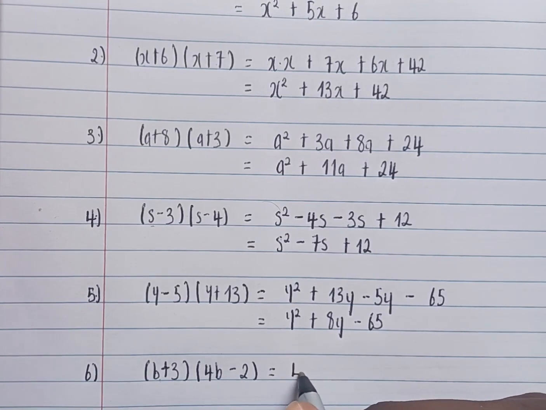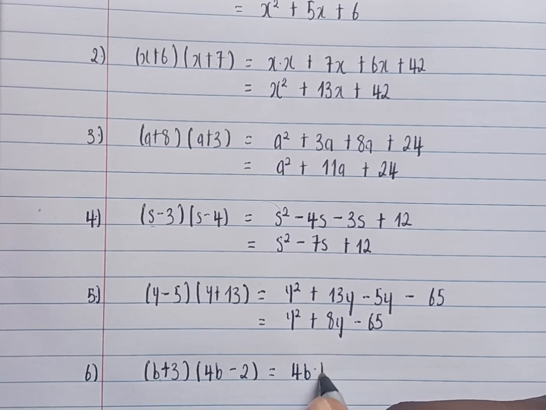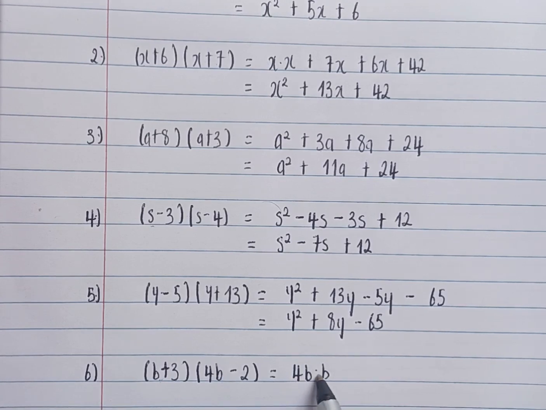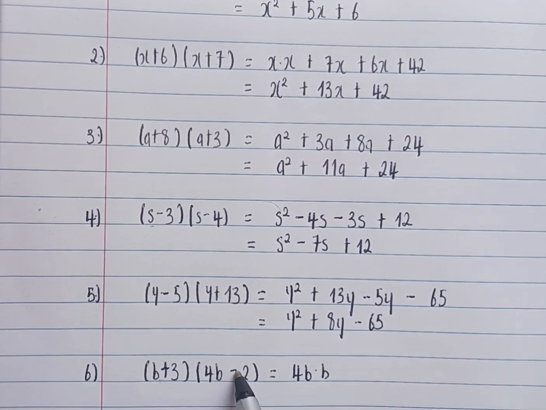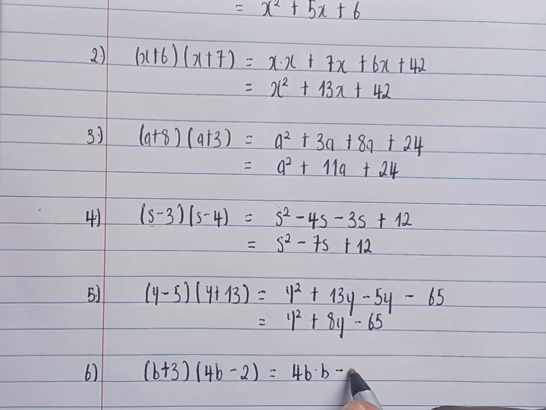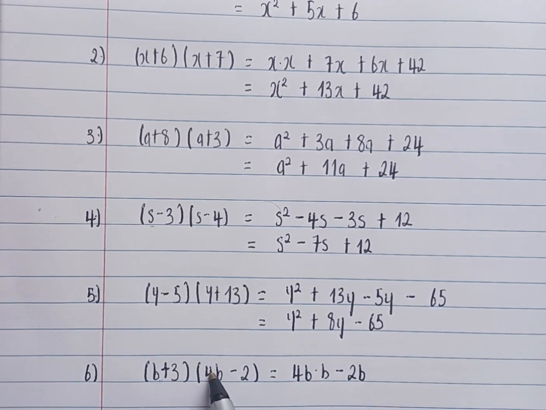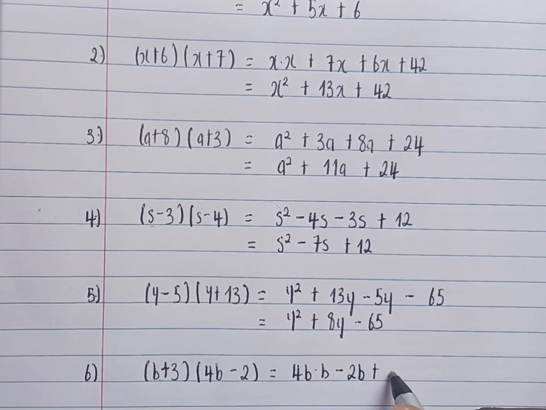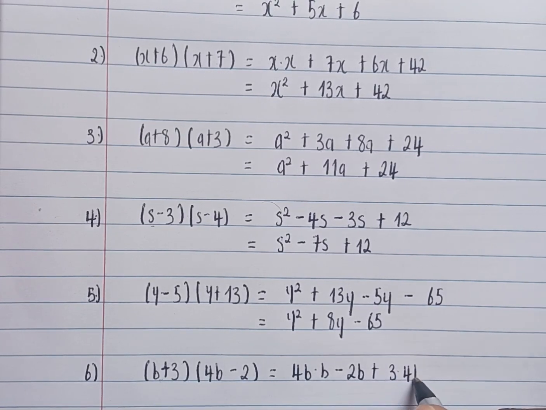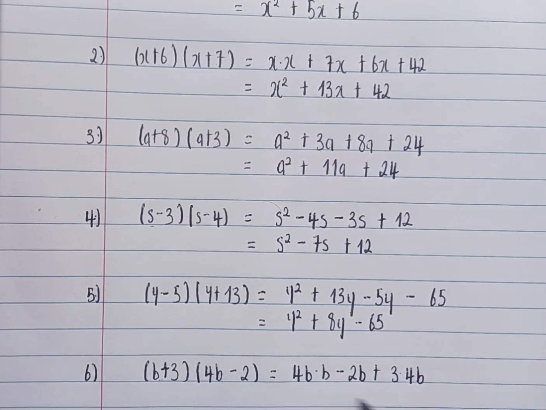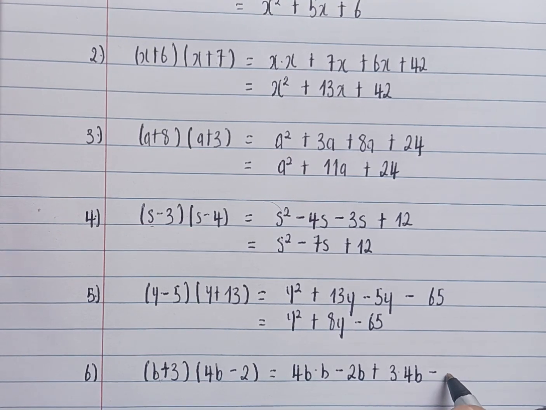So let's write 4b times b, since b times 4b is the same as 4b times b. We have b times minus 2, so we have minus 2 times b. Now we have 3 times 4b, let me just write plus 3 times 4b. And we have 3 times minus 2, which is minus 6.